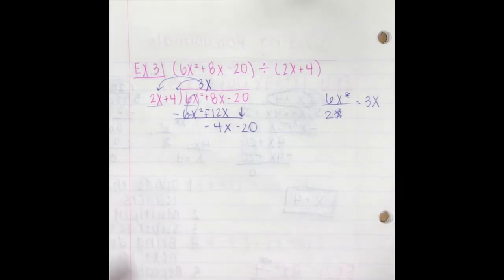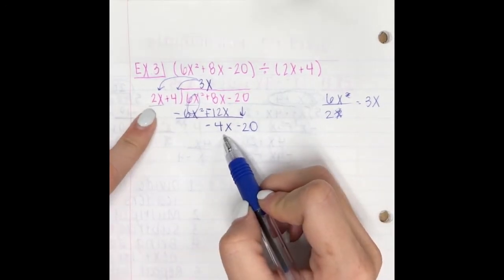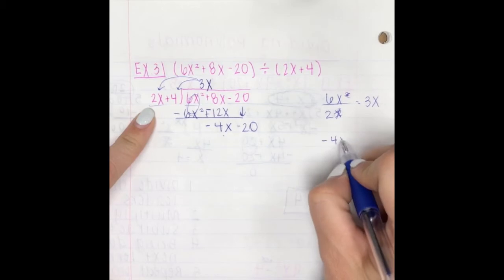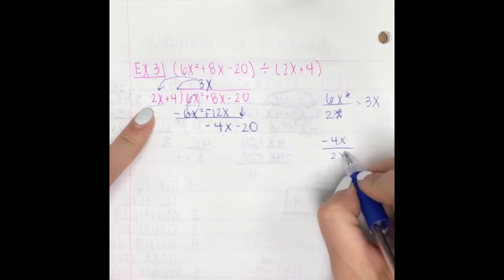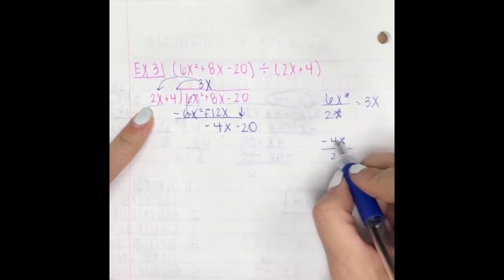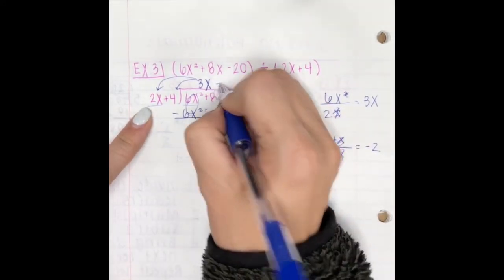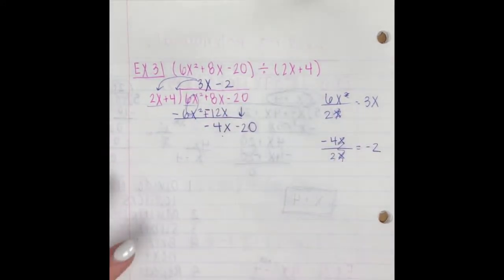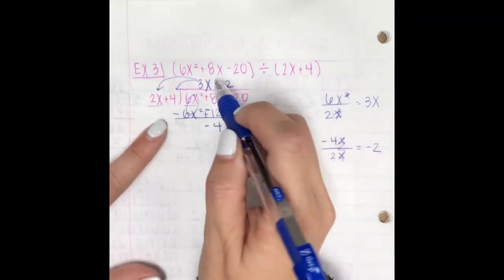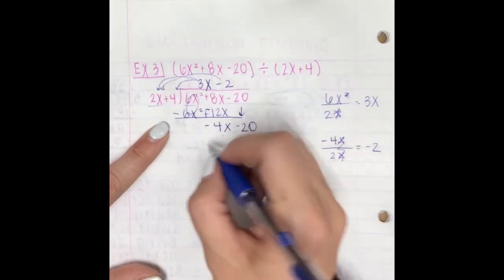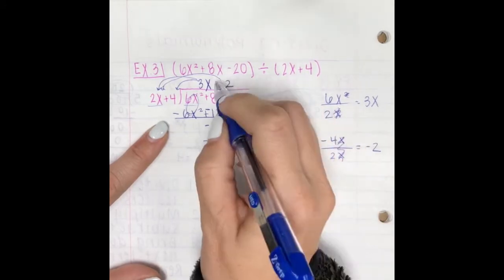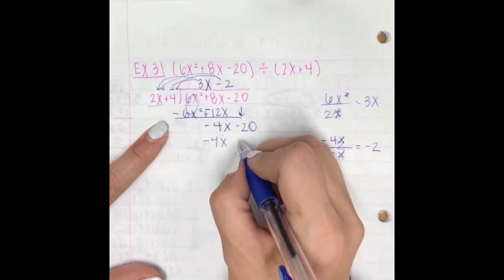And then we start back over. So we're dividing our leaders, right? So negative 4x divided by 2x. Your x's cancel, and negative 4 divided by 2 is a negative 2. So minus 2, okay? And then negative 2 times 2x gives us a negative 4x. Negative 2 times 4 is a negative 8.